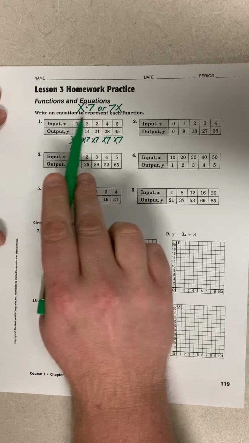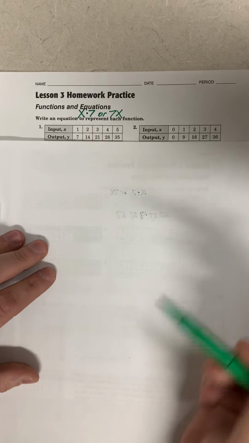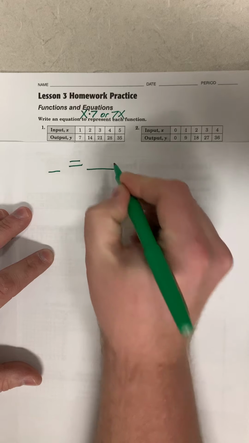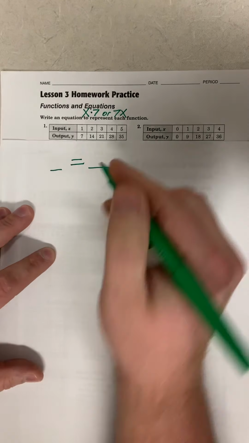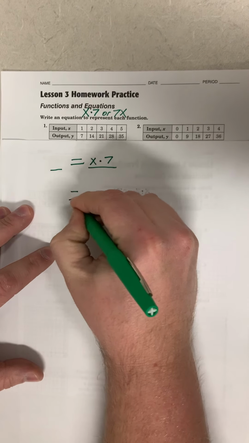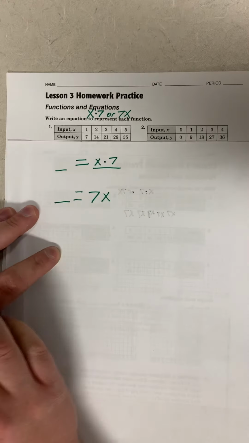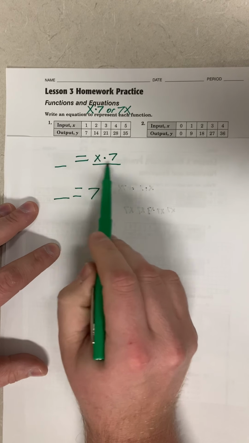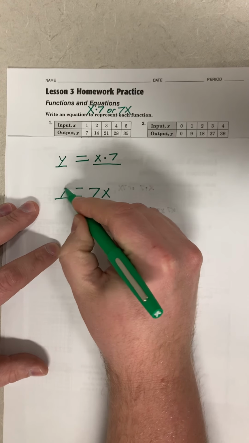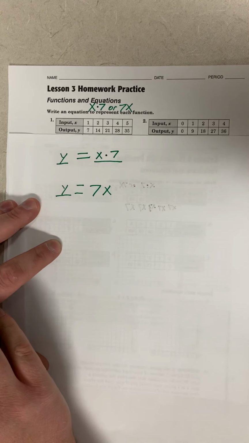This is what we learned in the prior lesson, but now we want to write it as an equation. An equation has to be balanced, it has an equal sign, and it has two expressions on either side. So I have this x times 7, or in other words, 7x. They're the exact same thing. But I have to put something on this side to keep it balanced. So the end result of x times 7, or 7x, would give us y, our output. So my equation is y equals 7x.